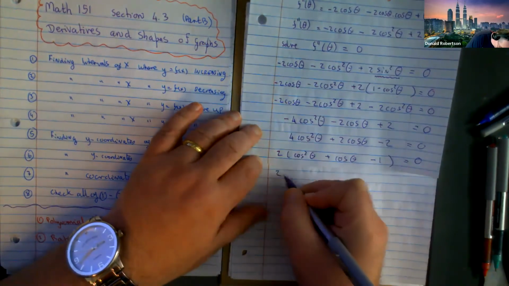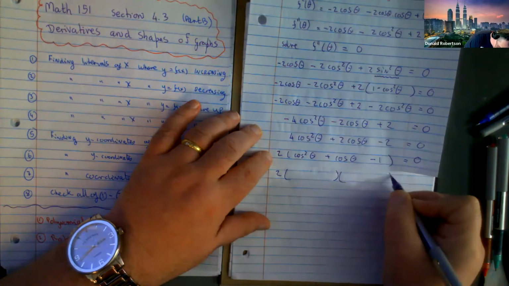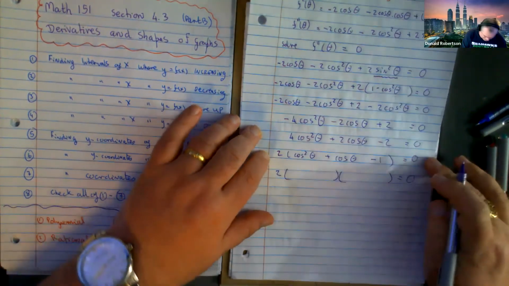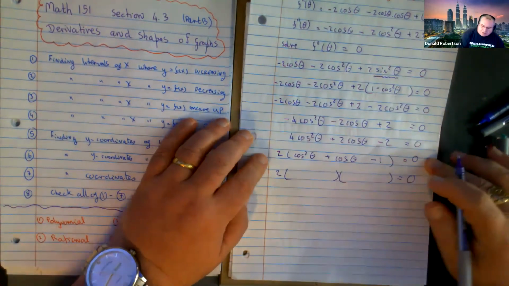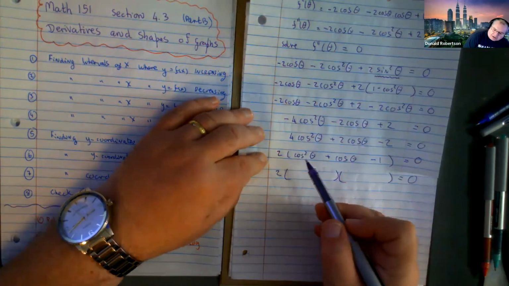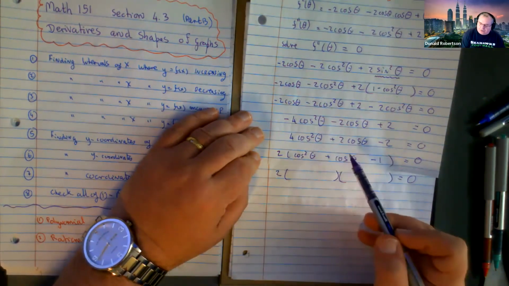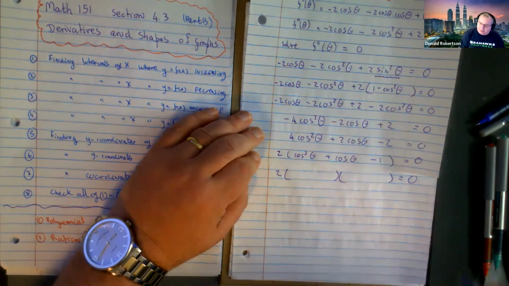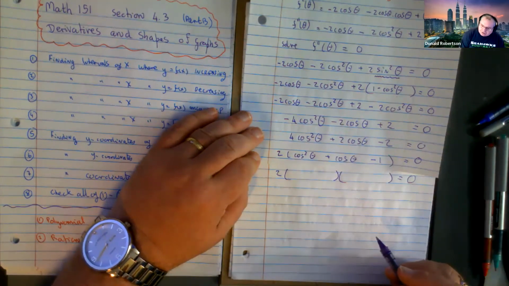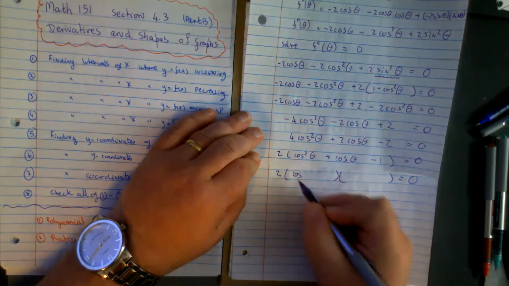And this, again, is a bit of a challenge. Hopefully you're up for it. I want to factor a quadratic in cosine thetas, because that's essentially what that is. It's just like x squared plus x take away 1, right? Mathematically, there's not a lot of difference. The cosine still has a 2 on it.